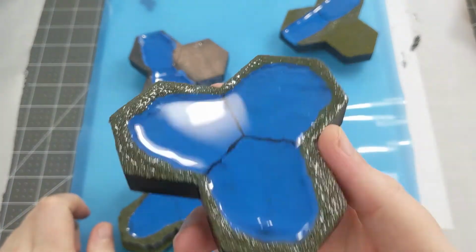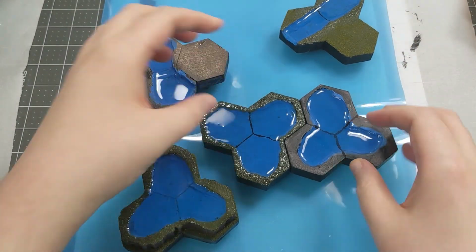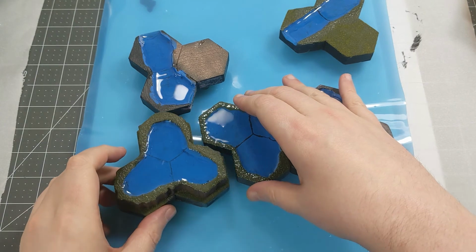This is a learning process, and the more you work with resin, the more you will get used to it, but don't be surprised if you lose some tiles in the process.